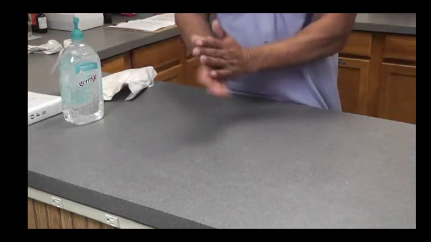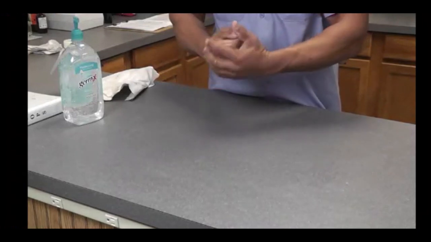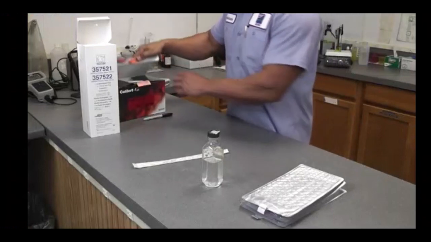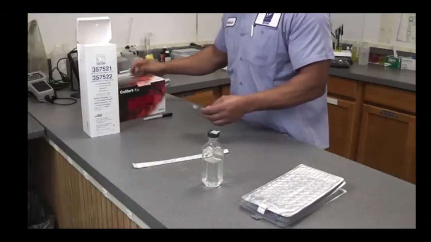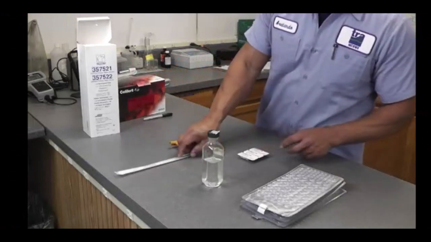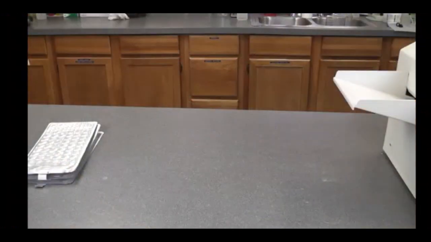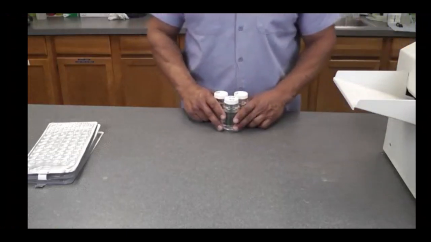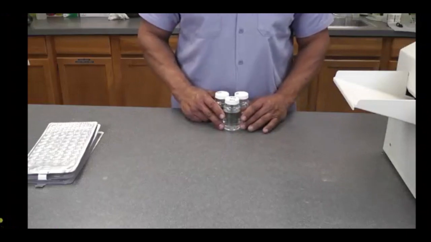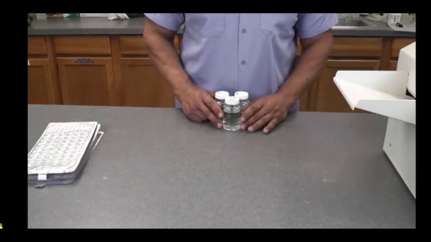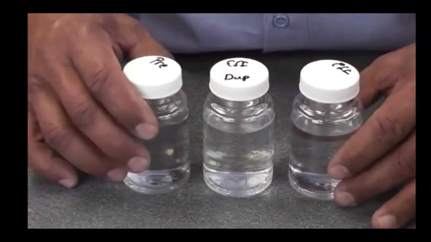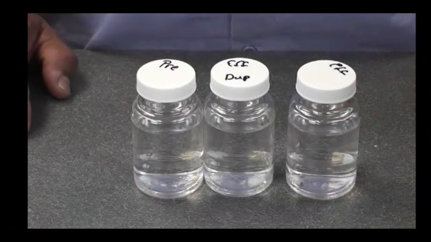Wash your hands before beginning the test to reduce the likelihood of accidental contamination. Assemble the equipment and materials that will be used to conduct the test. Retrieve the samples to be tested. Samples must be refrigerated at 1 to 6 degrees centigrade if they are not analyzed immediately following collection. Arrange the samples in order of analysis from the least contaminated to the most contaminated.